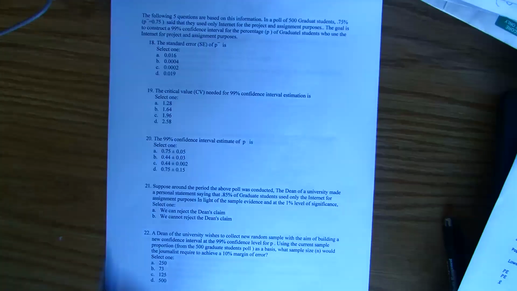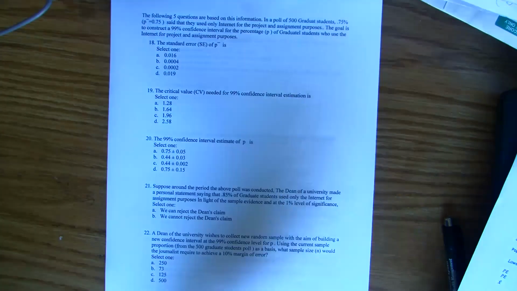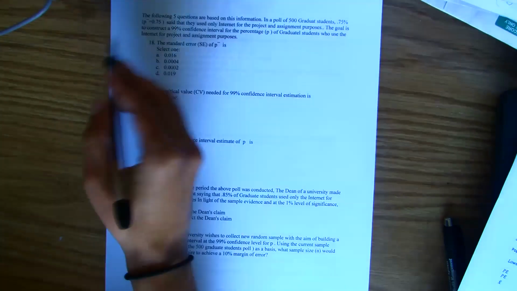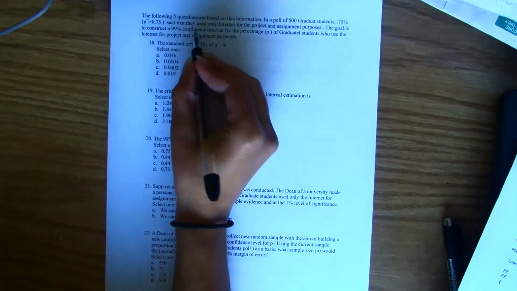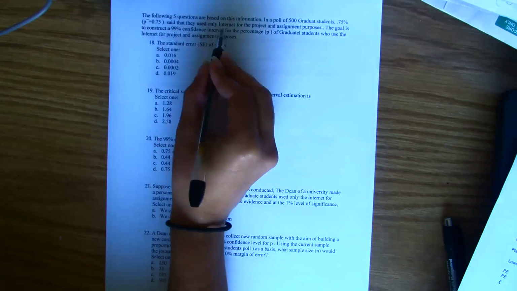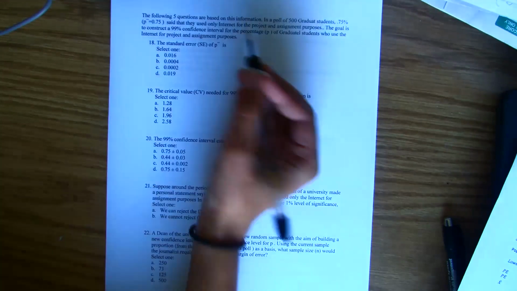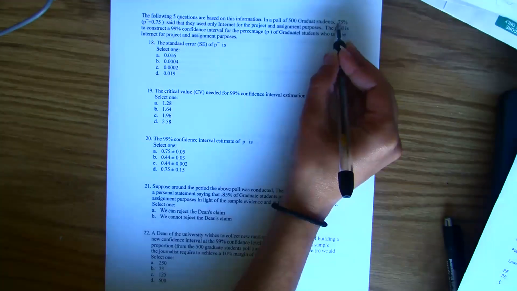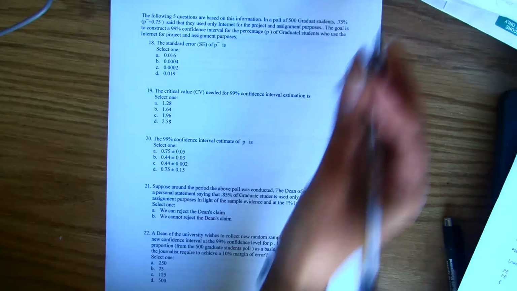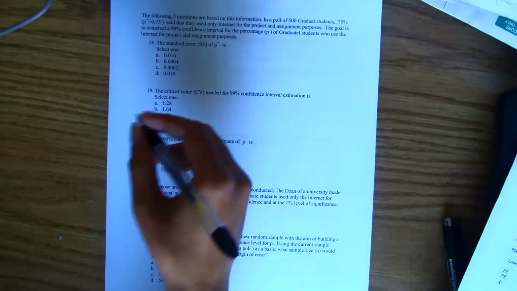Okay, so let's do this problem. First, we want to identify what kind of problem we're looking at. The first thing that stands out to me just by glancing over this is this 99% confidence interval. That means that this is a chapter 8 problem. We're looking at interval estimation. I can also see that we have proportions, right? We have this 75%. So that means this is a proportions problem and it's a chapter 8 problem.